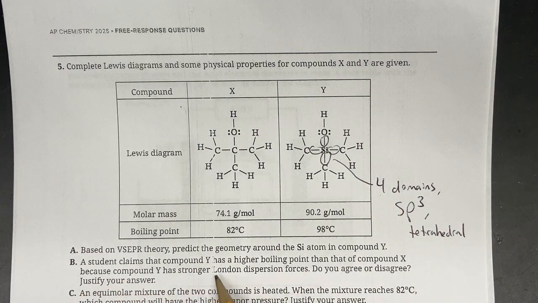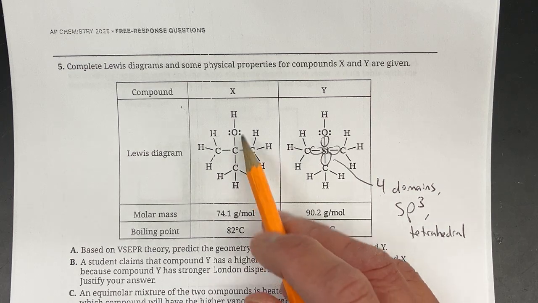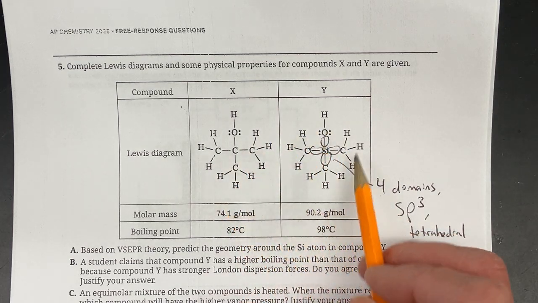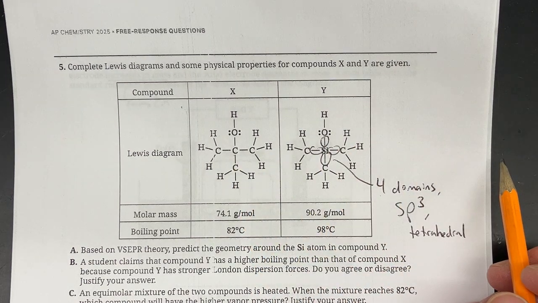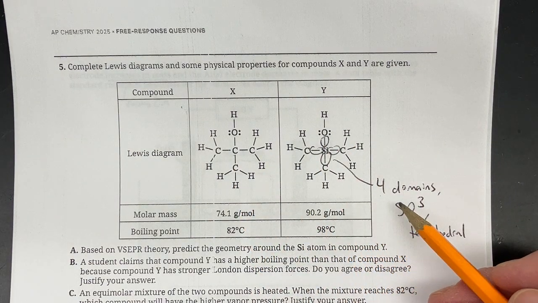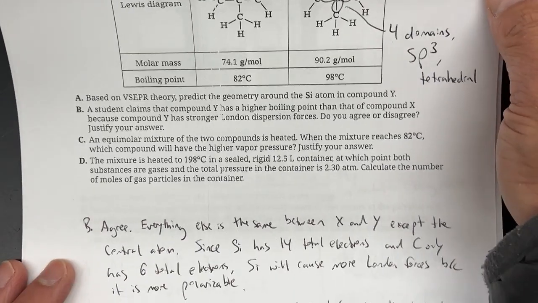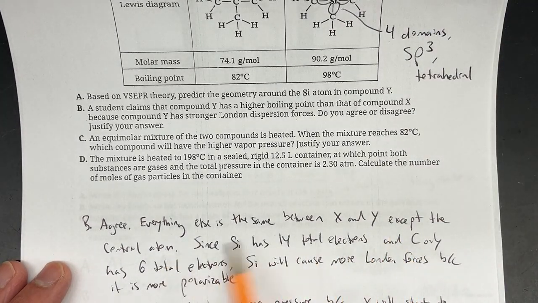B, a student claims that compound Y has a higher boiling point because of London forces. Do you agree or disagree? Well, everything else is exactly the same except for the middle atom, Si versus C. So I would agree with that because everything's the same. Si has 14 total electrons, and carbon only has 6 total electrons. Si is more polarizable, has more total electrons, so therefore it has more London forces.